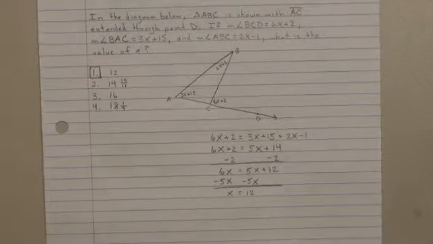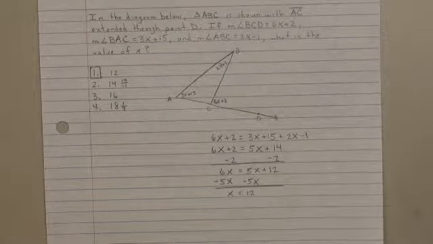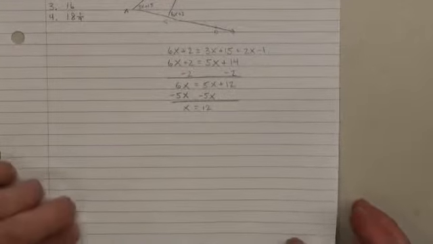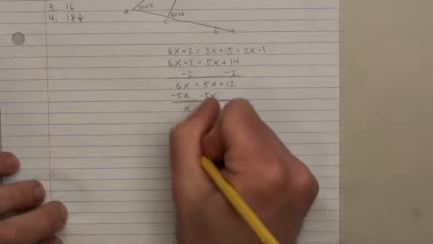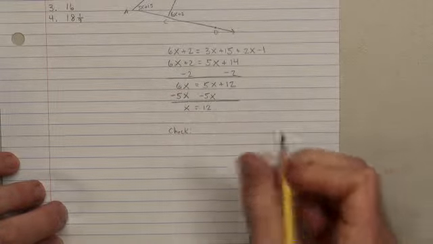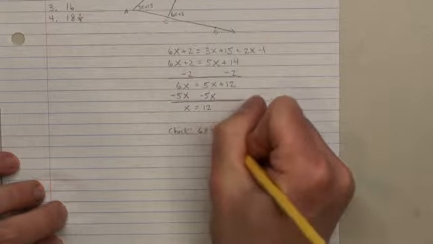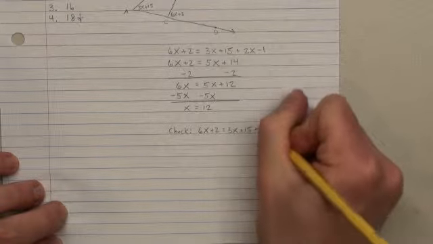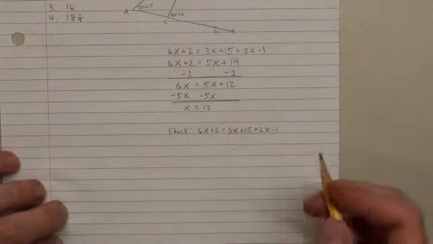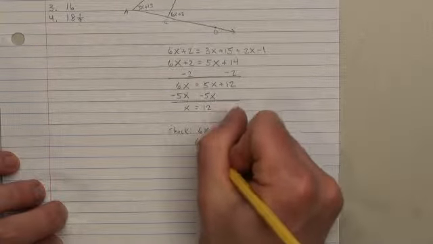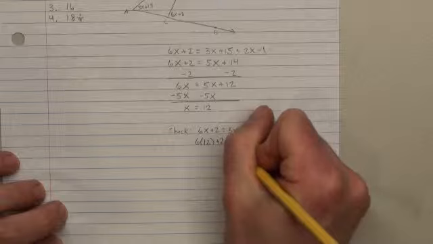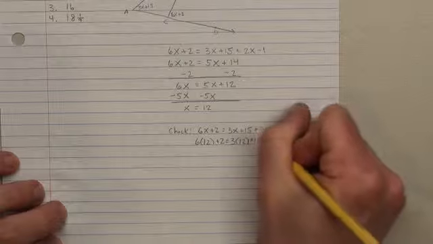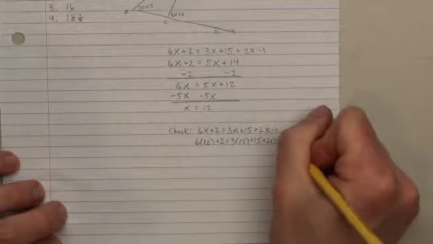Okay? Now, what we want to do is do a check. So here's our check. We had 6x plus 2 equals 3x plus 15 plus 2x minus 1. Let's substitute 12 in for everything. 6 times 12 plus 2 equals 3 times 12 plus 15 plus 2 times 12 minus 1.